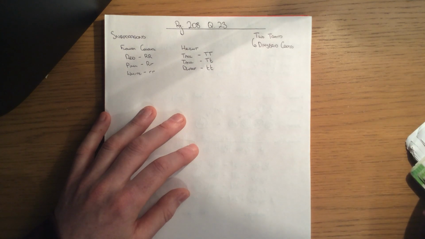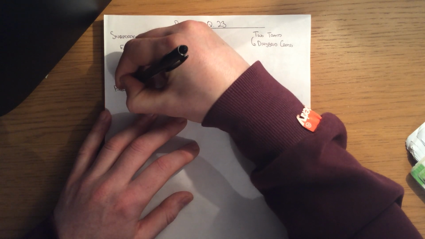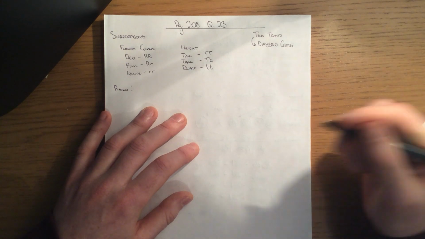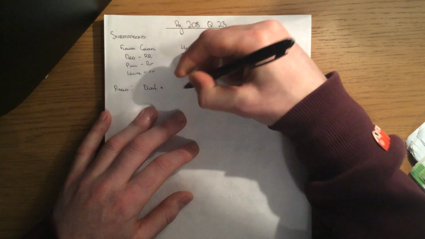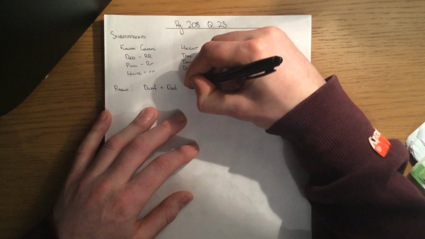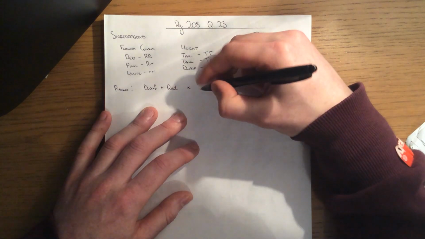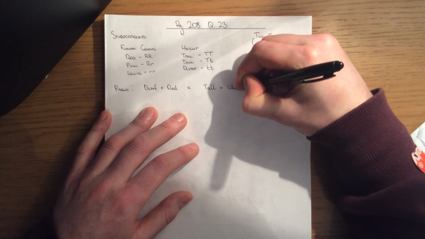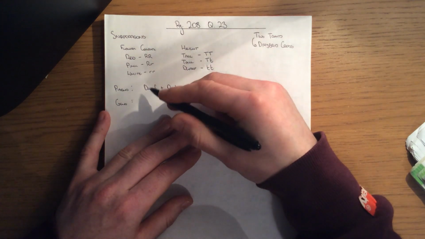The question states a dwarf red-flowered snapdragon plant was crossed with a homozygous tall white-flowered snapdragon plant. Okay, so really all we're looking at is working out our cross here. And so we start out as always with our phenotype, so what you actually see. It tells us in the question that a dwarf red-flowered snapdragon, so we have dwarf first of all, so it's dwarf, and then it tells us that it has red flowers, so dwarf and red, is crossed here with a homozygous tall white flowered snapdragon. So it's tall and it is white.